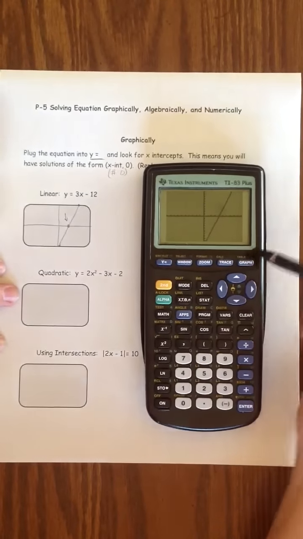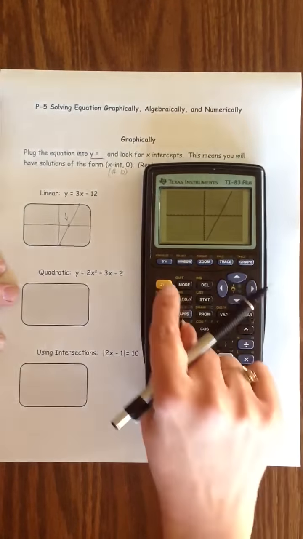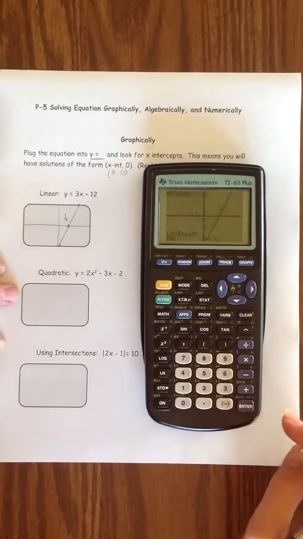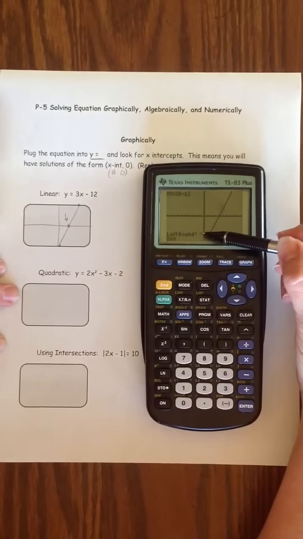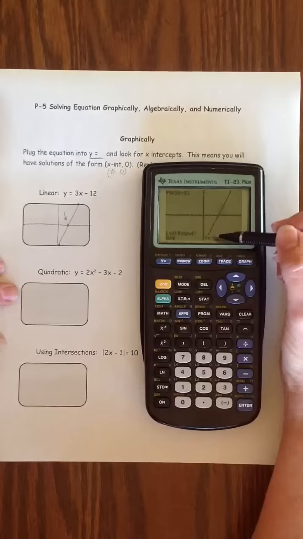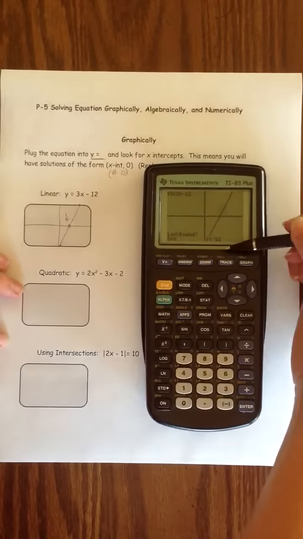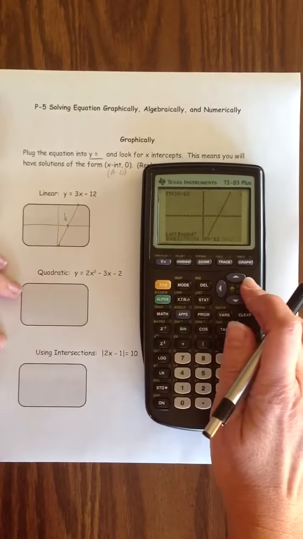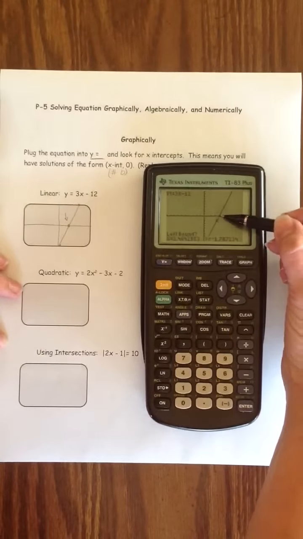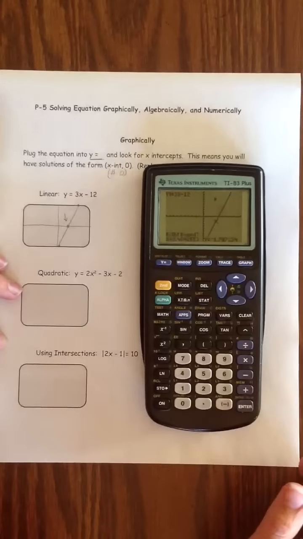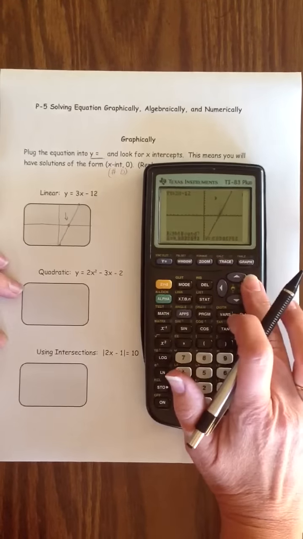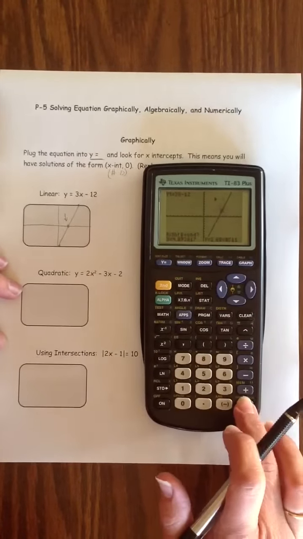The steps are these. We're going to use what's called the calculate menu. So we go second trace. We're looking for 0, so go down to number 2 and hit enter. What your calculator asks you is, are you on the left side of your 0? Well, mine is telling me right now that I am at 0, -12. So I need to use my right arrow key to bring my cursor into view. My 0 is here, so I want to stay on the left side, and I hit enter. Then it asks me, are you on the right side? So I move to the right and set a boundary there. So I'm on the right side.